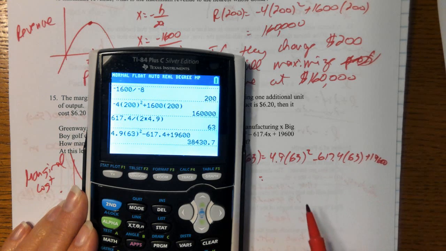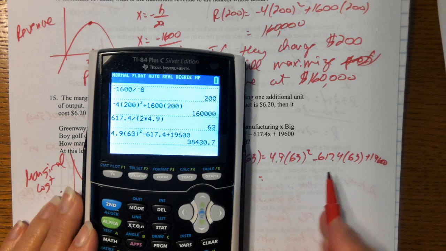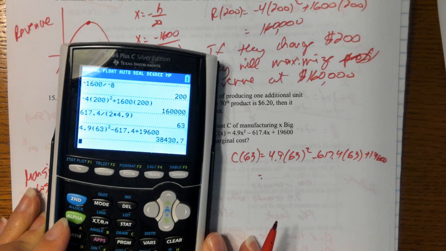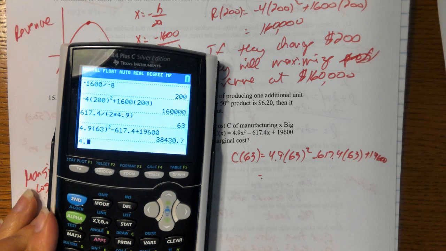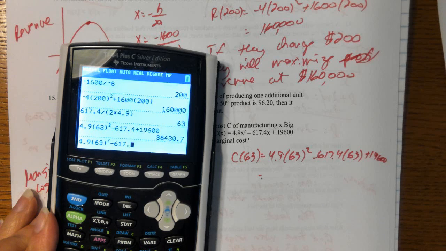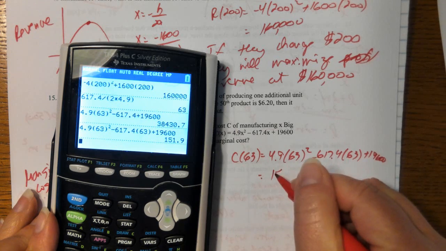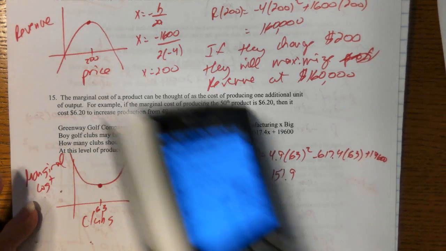And I have a typo somewhere. 4.9 times 63 squared. Oh, I left my 63 out right there next to the 617.4. That's better, 151.9. Okay, so what does this mean?